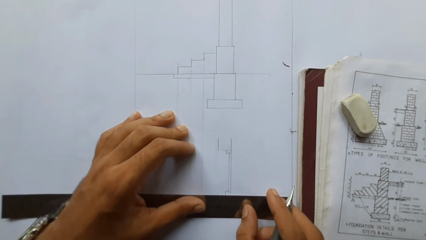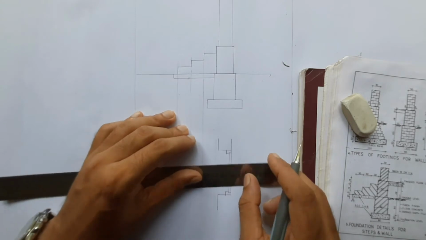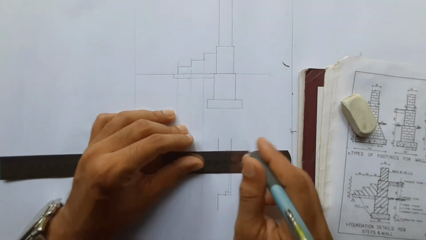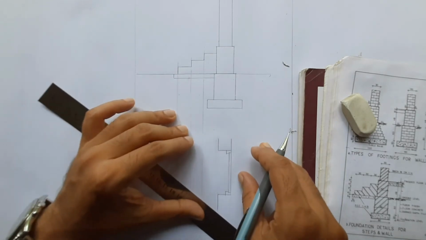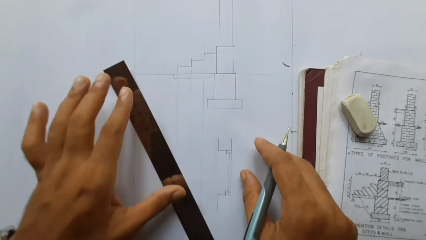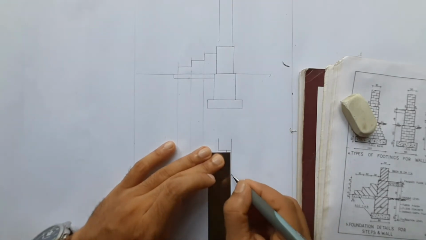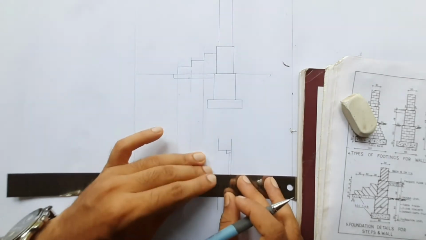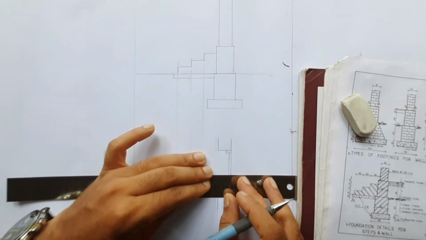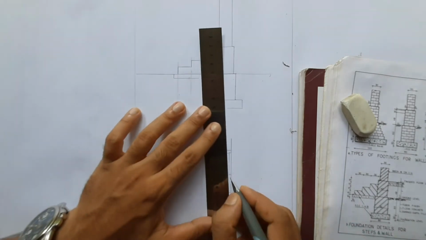So you can't simply draw it. You should take the dimensions from your first experiment and you should draw it. For the time being, I'm simply drawing it, and at the midpoint you should make it like this.